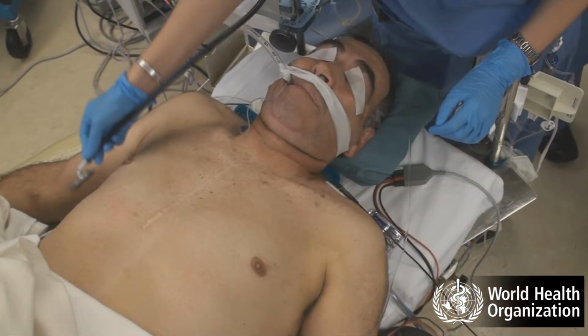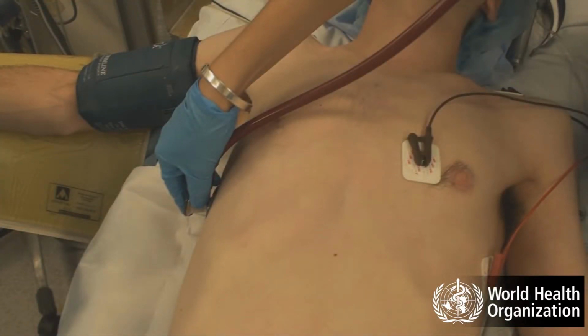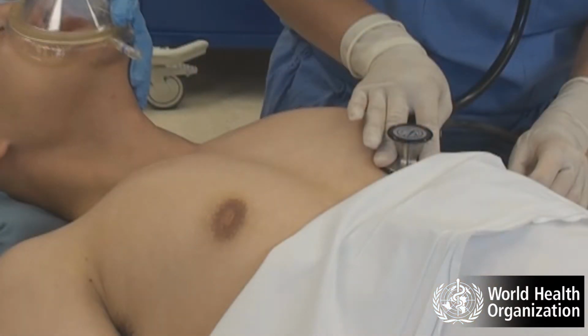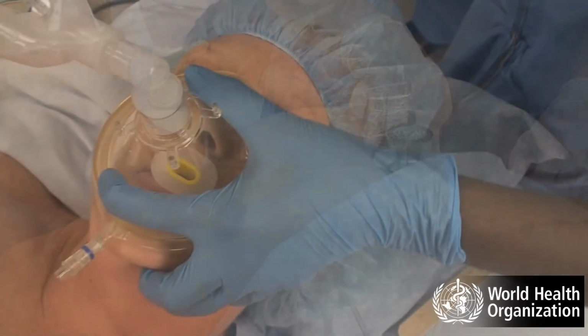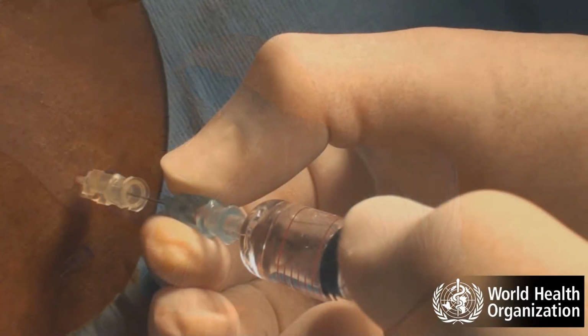Listen to both lungs. Is there normal bilateral air entry? Are the breath sounds normal? Any wheeze or added sounds? Is the chest movement symmetrical? Is anesthesia causing respiratory depression? Is a high spinal causing respiratory distress?